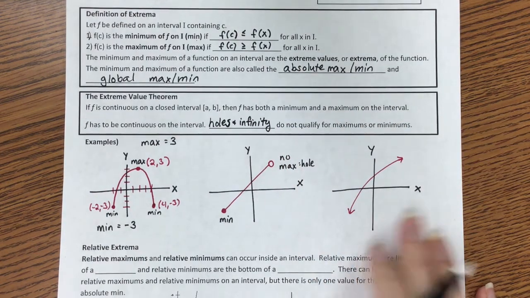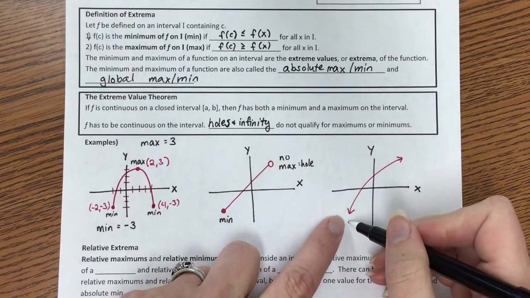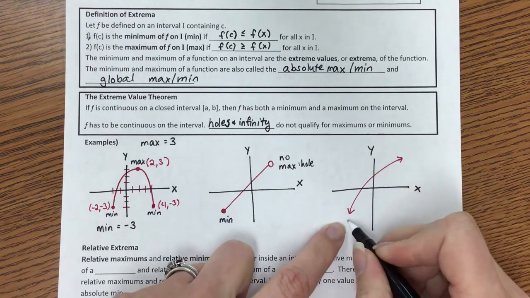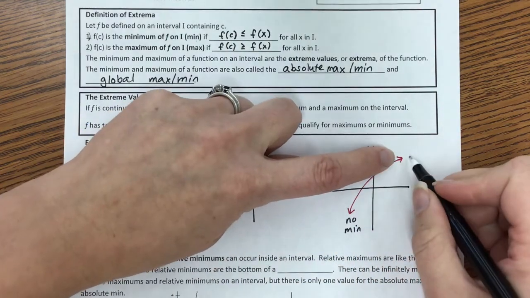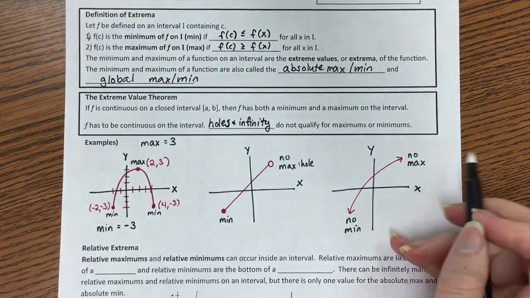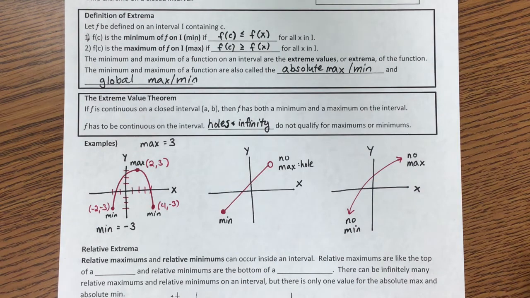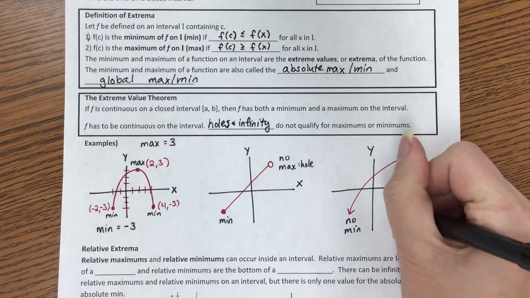Third one. What is the lowest point? Oh, look, this continues down forever because there is an arrow, so there is no minimum. Up here, there is no maximum, same reason. The arrow is pointing up forever. So there is no max or min unless we restrict the domain.